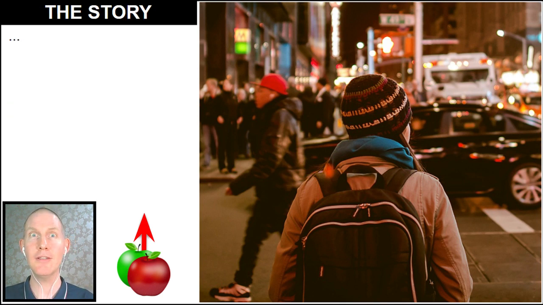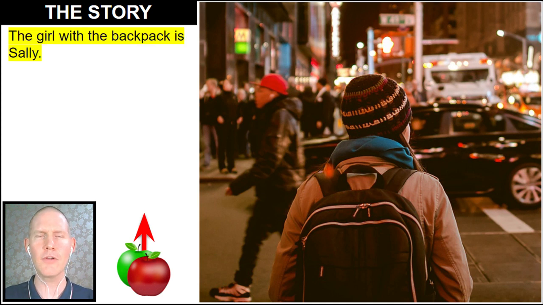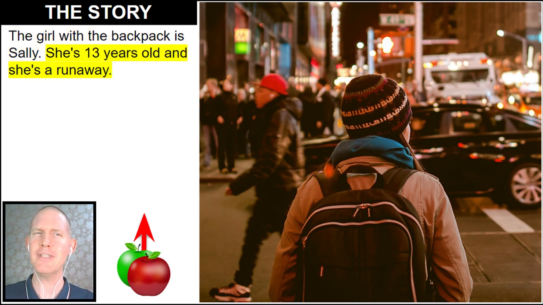Let's take a look at the story. Now this is where I use my imagination to put everything together. We can look at the picture, but I find it more interesting if we have a story behind the picture and what's happening. So here we go. Take a look. The girl with the backpack is Sally. She's 13 years old and she's a runaway.